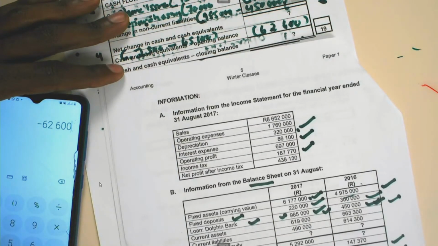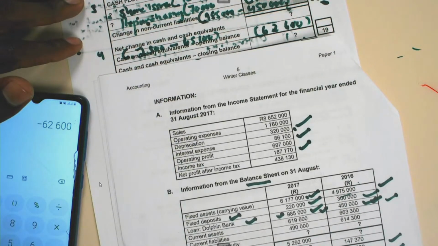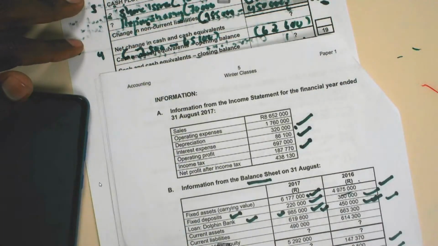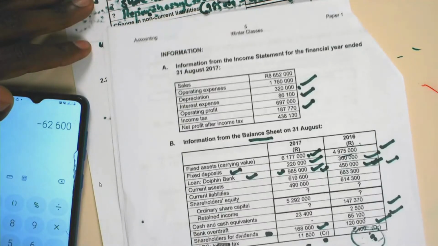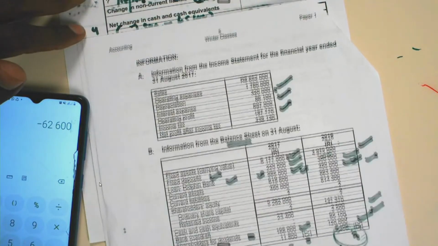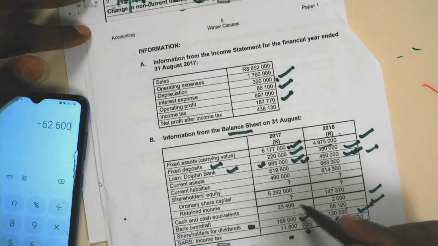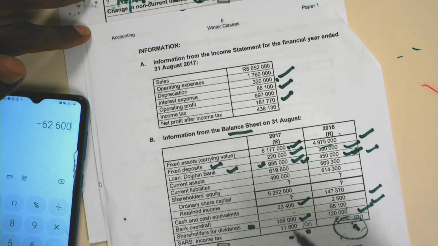The negative 62,600 at the beginning of the year means we don't have any positive balance. We are owing the bank 62,600. Now let us go to the end of the year and check what we have. At the end of the year, we have cash and cash equivalent of 23,400 and 0 bank overdraft.